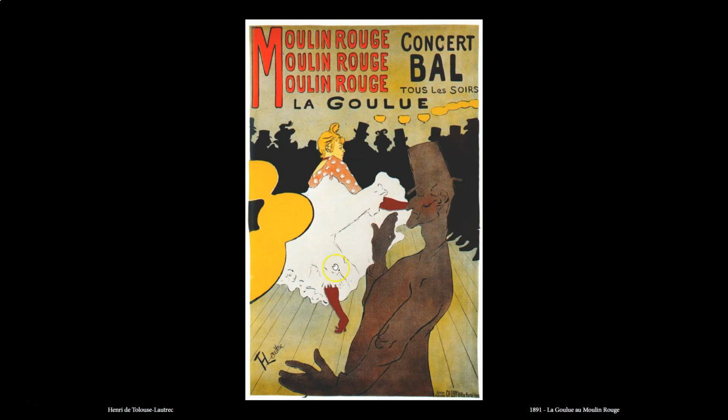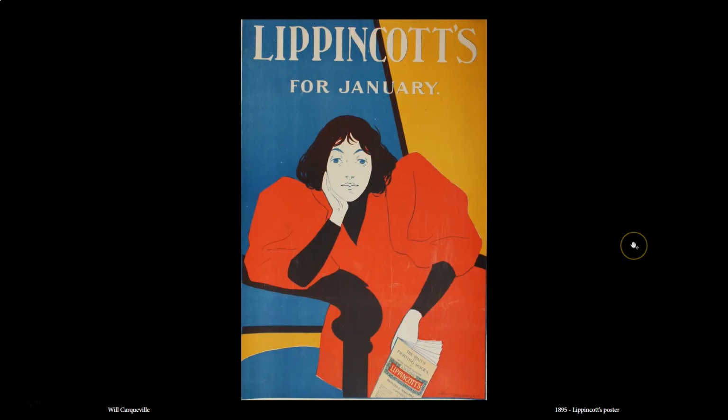Toulouse-Lautrec starts simplifying shapes, putting big flat areas of black against white against yellow to make something very attention-grabbing. You can see that the lettering simplifies. So he is pushing that Art Nouveau in a different direction. Here Will Carqueville, with his Lippincott poster, is more in the simple vein. Very simple primary colors, black, and a little skin color for this poster for Lippincott's monthly magazine. So here you see the poster design and the magazine design coming together.